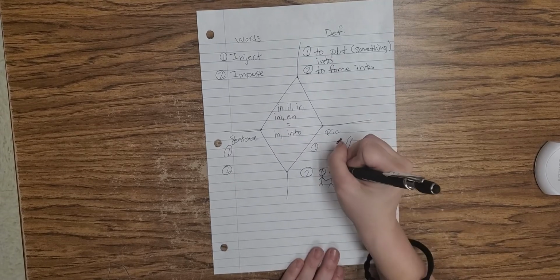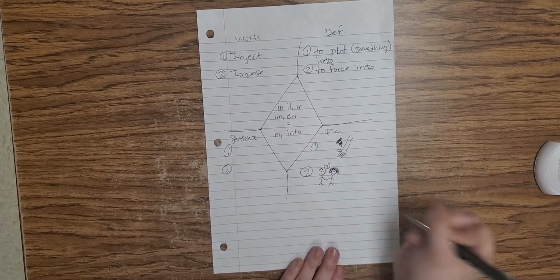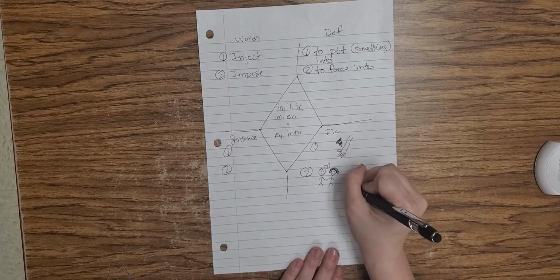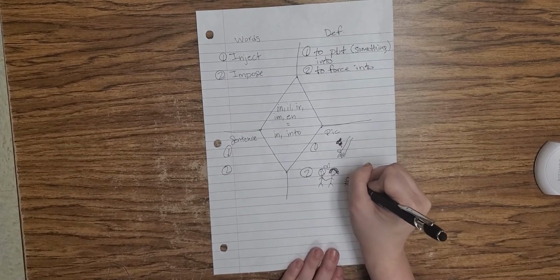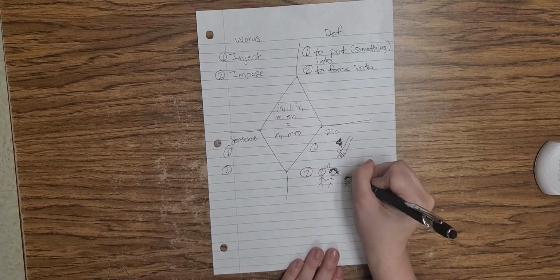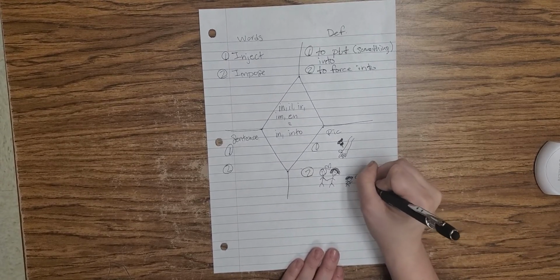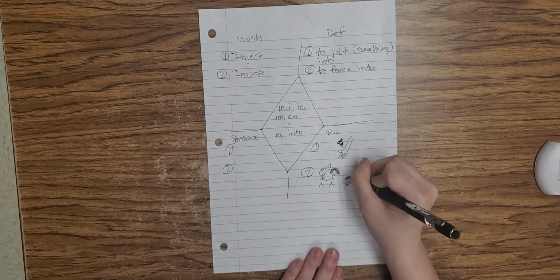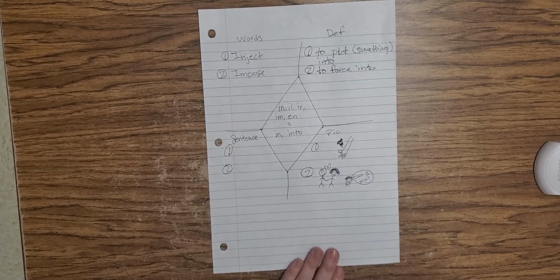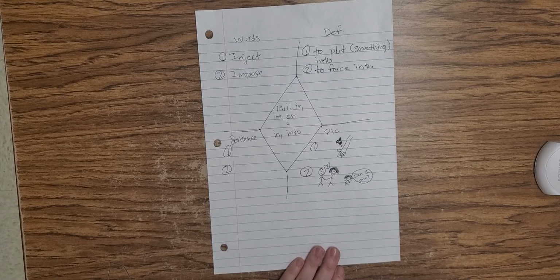So we have our 2 lovers. I'm going to draw a little heart between them. And over here is going to be their child. Who says, "Can I join?" Because the little girl is imposing in on her parents.